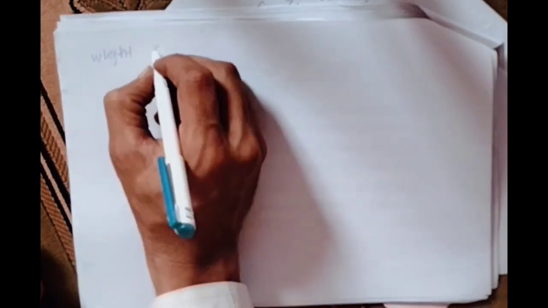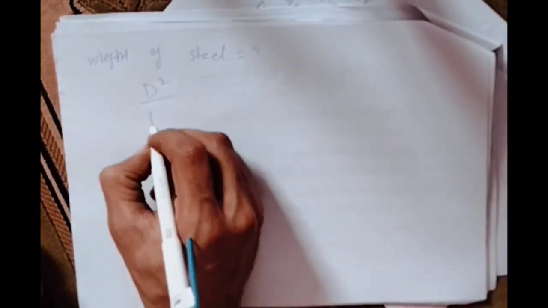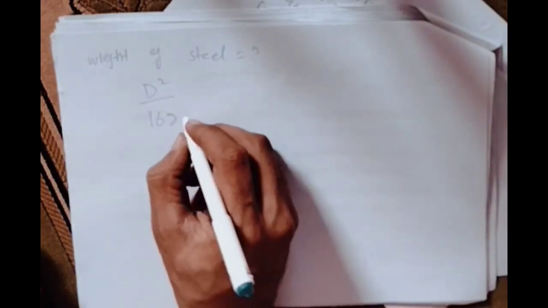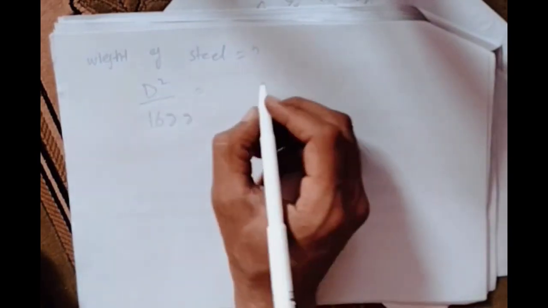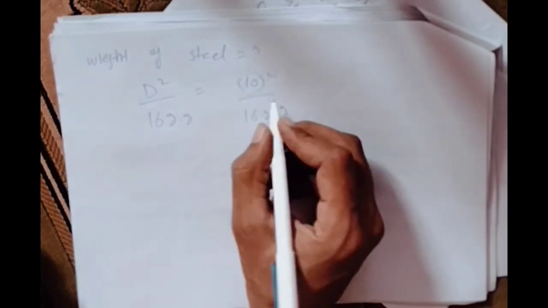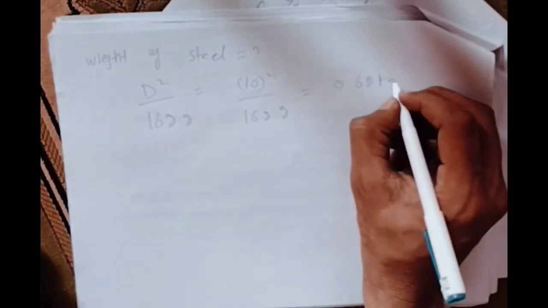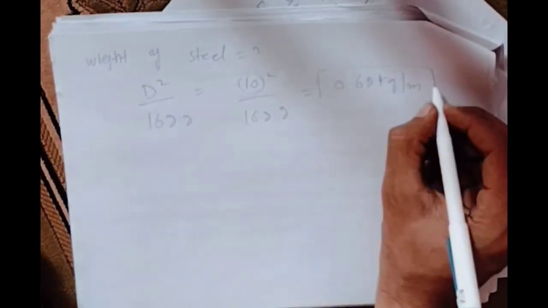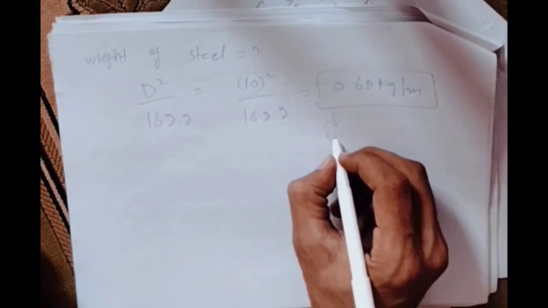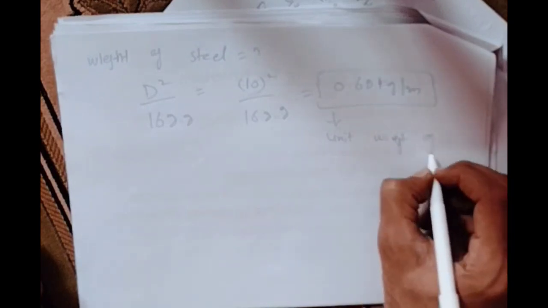Now we are going to calculate the weight of the steel, how much weight of steel will be used in this specific slab. First of all, we will write this formula. This is the formula for calculating the unit weight of the steel. D is the diameter of the steel, and the diameter here is 10 mm. So 10 squared divided by 162.2 is equal to 0.62 kg per meter. This is the unit weight per unit length.